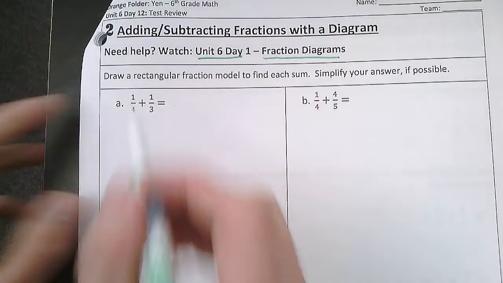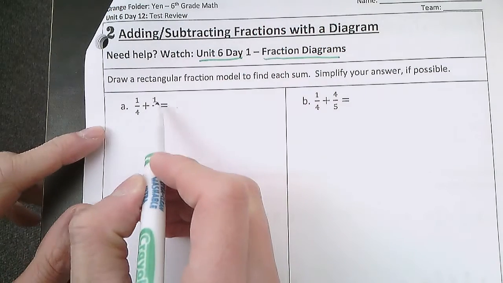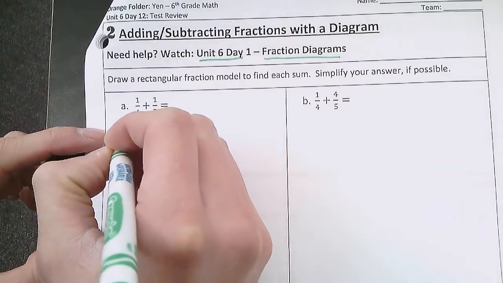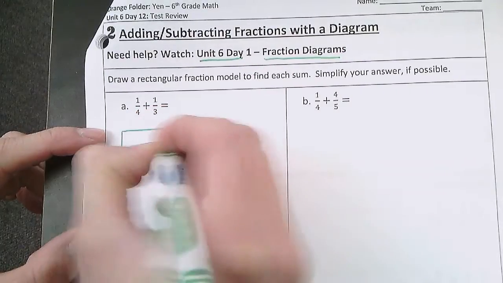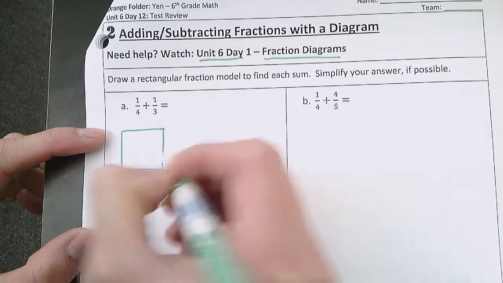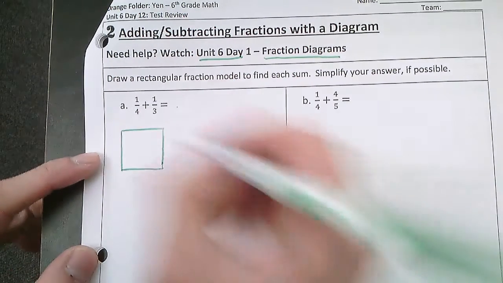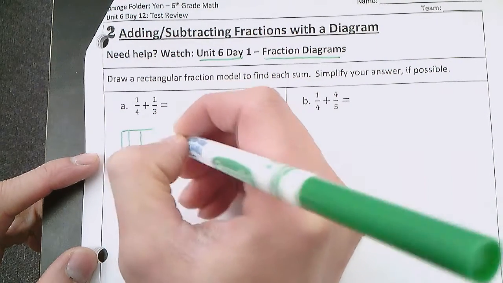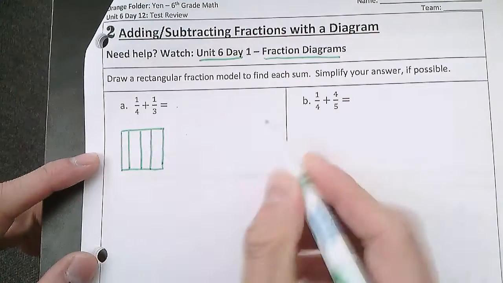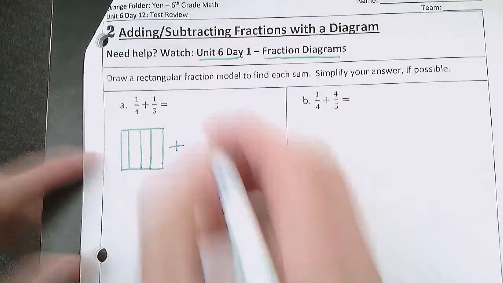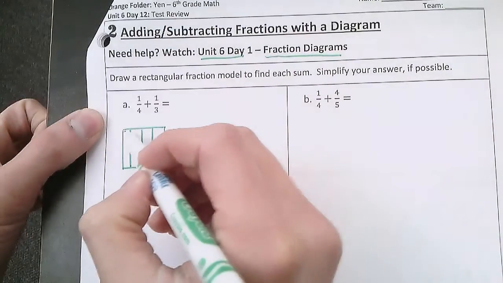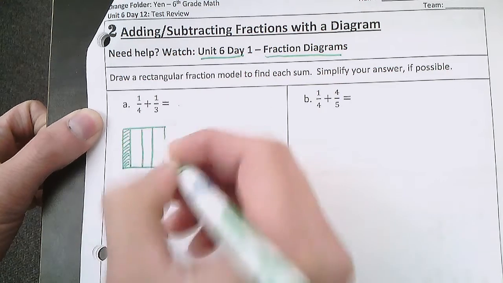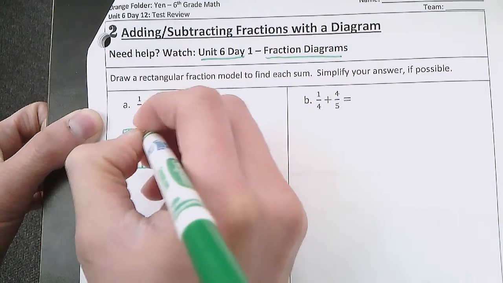All right, let's look at our first one. We have 1/4 plus 1/3. So first I'll draw out two rectangles. One for 1/4, and I'll divide this into fourths, going this way, drawing vertical lines. Okay, now that's in fourths. And I'll shade in 1/4 of it, just like that. Right, so this is 1/4.